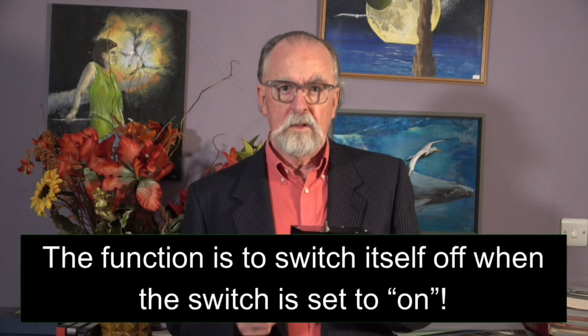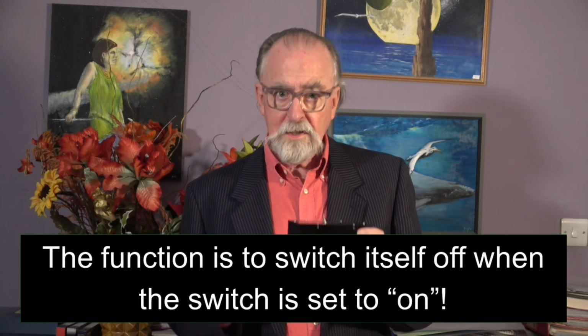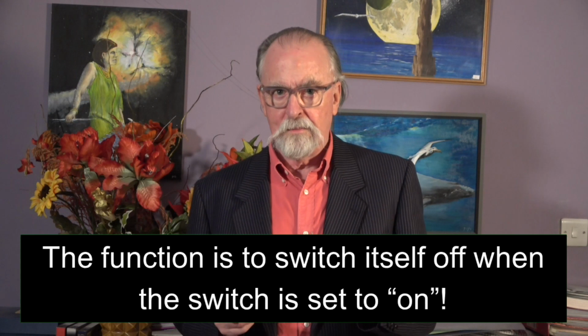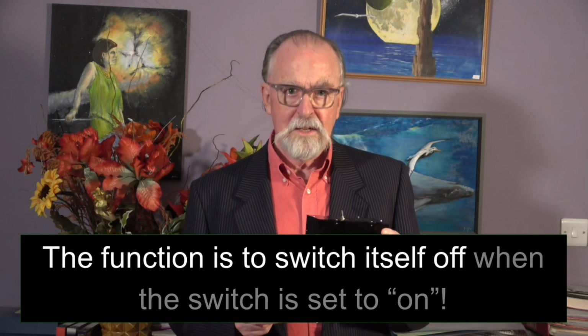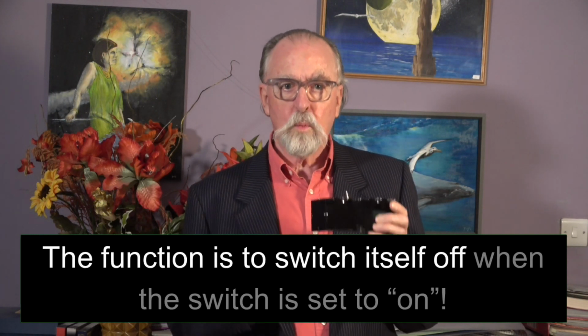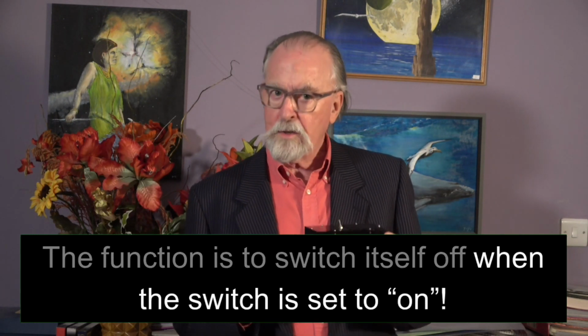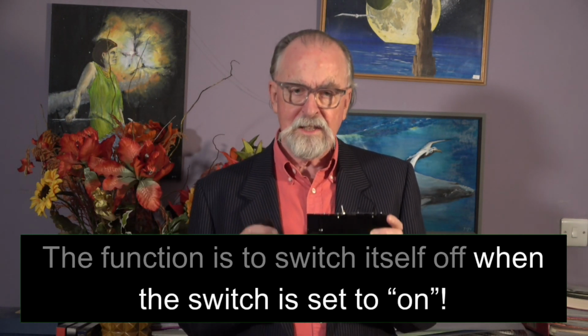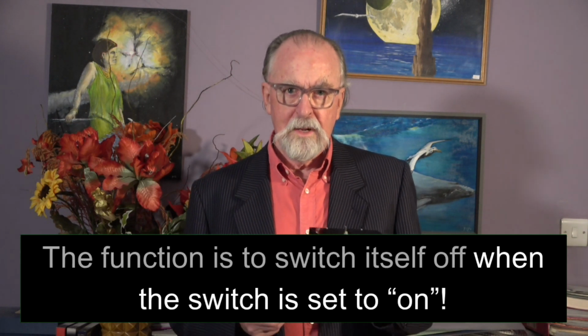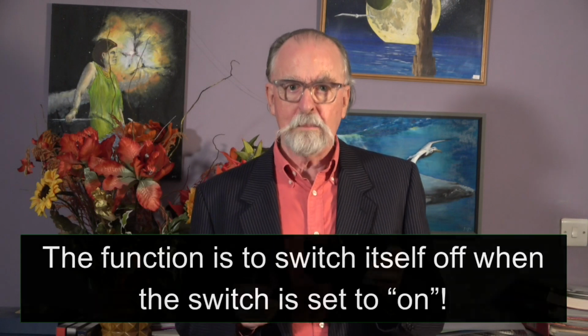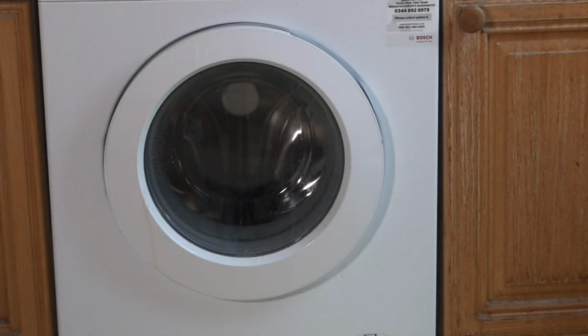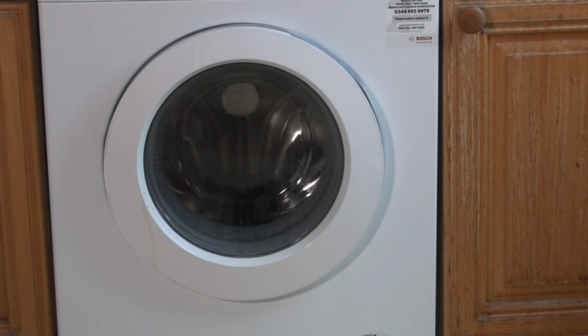There are two parts to this. One is the statement of what the box does, to switch itself off, the output if you like. And the second part defines when it is to do this, when the switch is set to on. That's the input part. And each function has a single output, although as Mark mentioned it may have several inputs. So a function is a definition of what the system does.